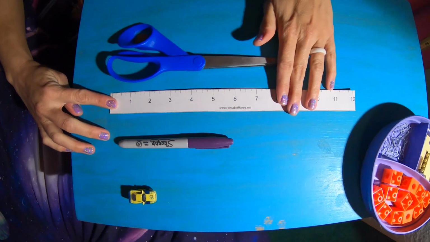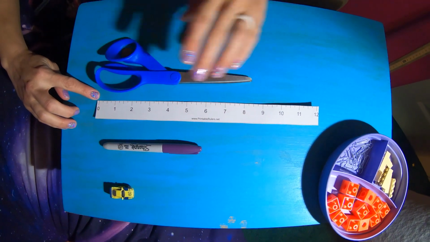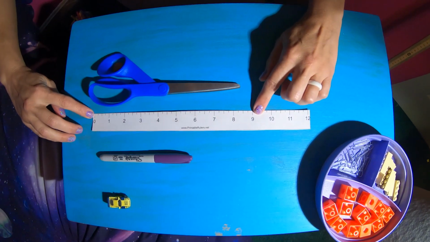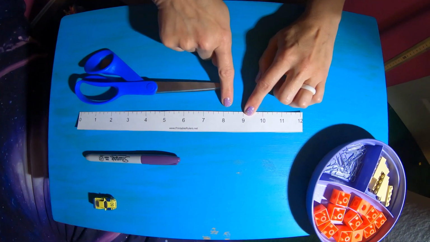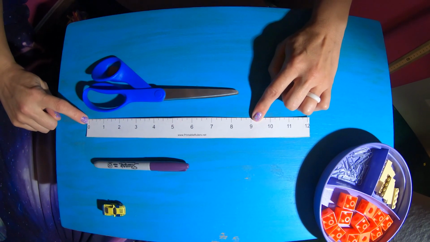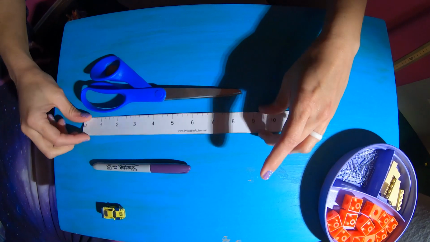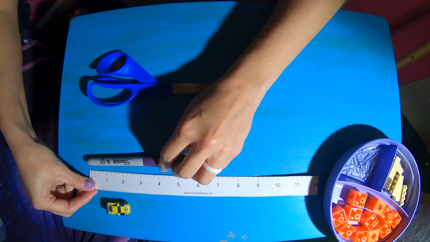So with measuring my scissors, since that's kind of a tricky shape, I want to measure from the furthest point to the furthest point. And if I look at my measurement, I can see I'm just past my 8, I'm almost to the 9. So I can say that my scissors are about 9 inches long. I can use the same strategy when I measure my Sharpie.